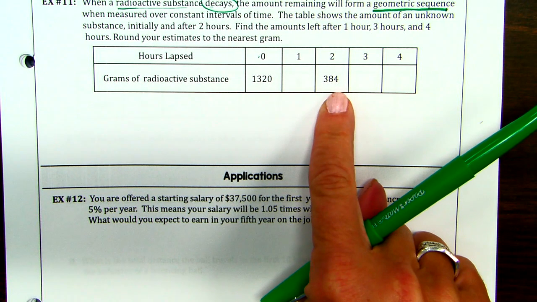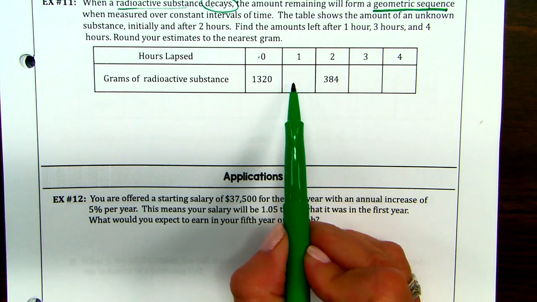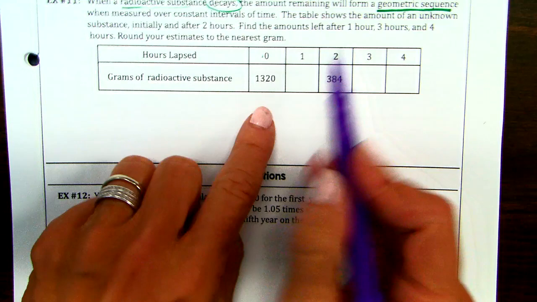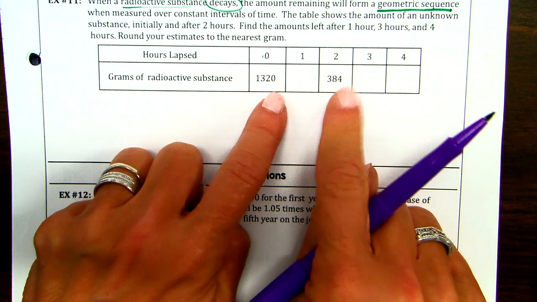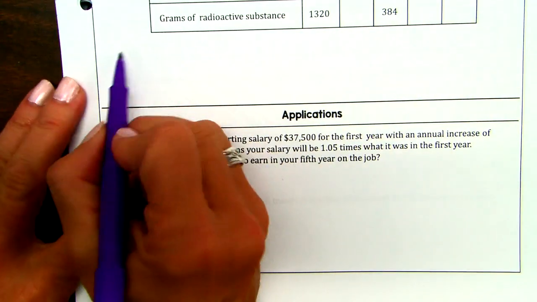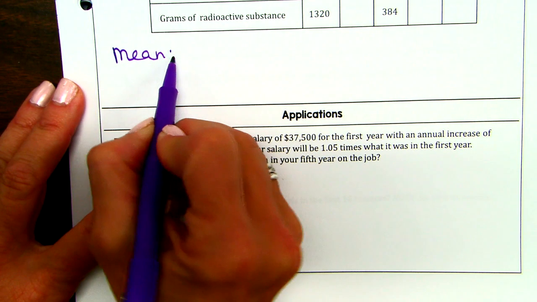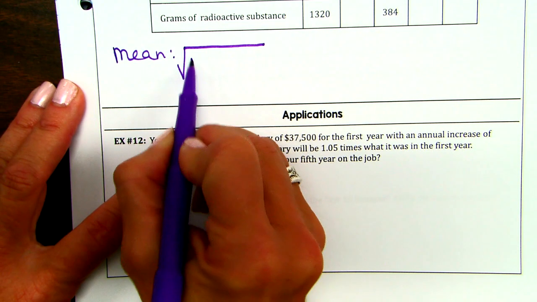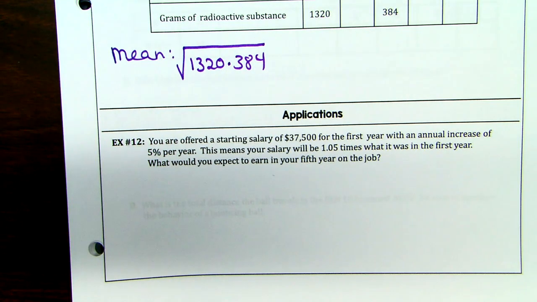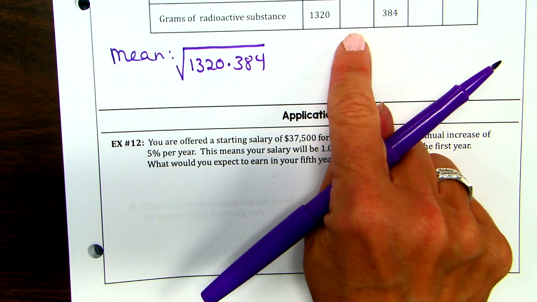What they want us to find is the missing hours. How much after 1 hour, 3 hours, 4 hours, okay? It didn't ask for the formula or anything like that. This is when you're going to use your geometric mean formula. Remember I said whenever you're trying to find one that's in the middle of 2 numbers, you can use your geometric mean. It's a very nice formula. So to find the mean, we just do the square root of the product of those 2 numbers. And that will give us the one in the middle.